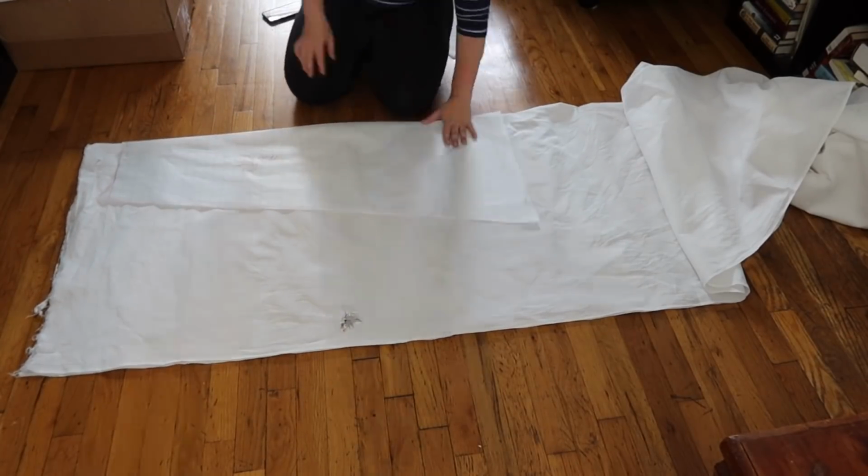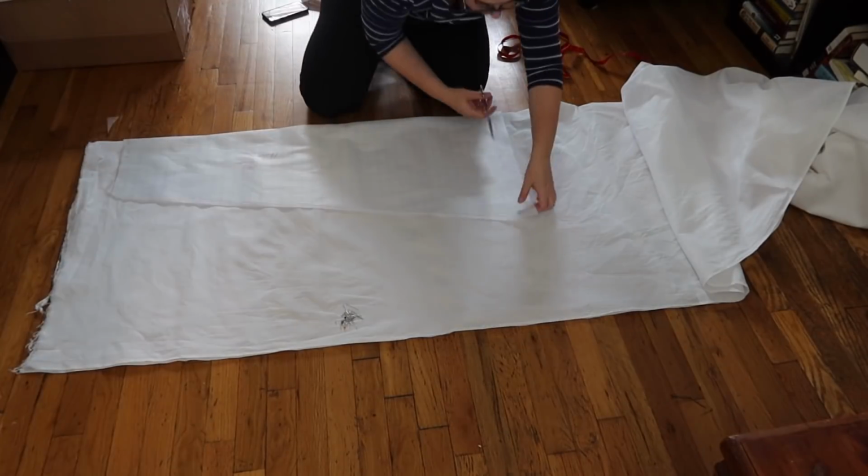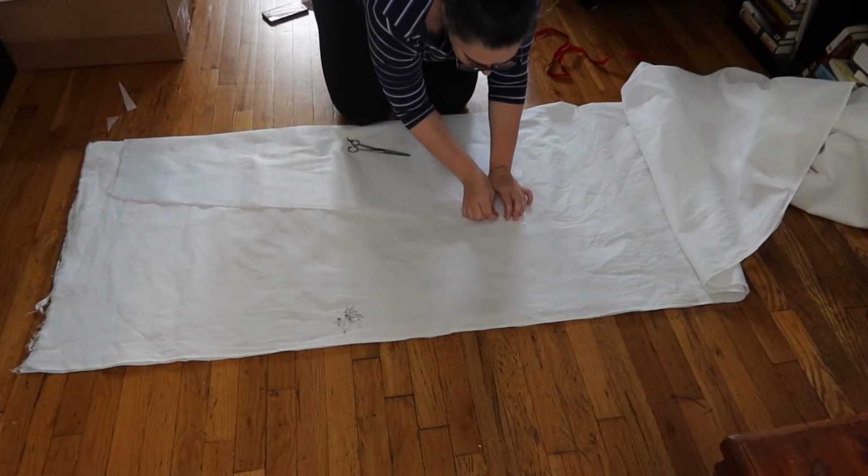I laid the pattern pieces right onto this fabric and added 3 inches to the bottom so I could have a very deep hem.